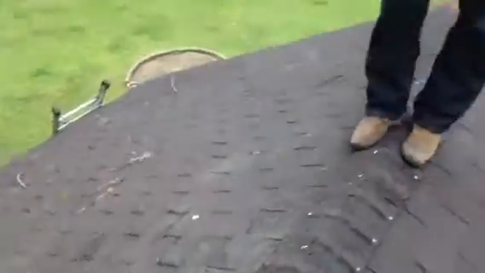The best way to measure a roof is get a professional roofing contractor to come measure it. We'll come out free of charge, measure your roof, give you a price on it. But if you want to do it yourself, I'll show you a little bit about what we do. This is a straight gable roof, meaning it has gable ends on all sides of it.